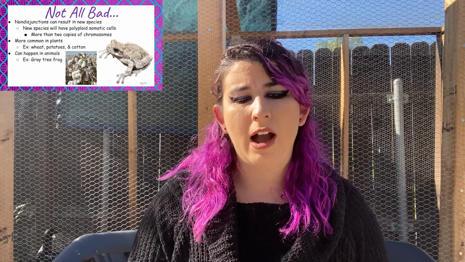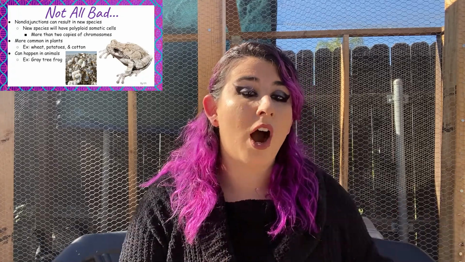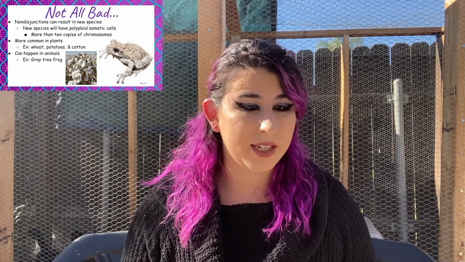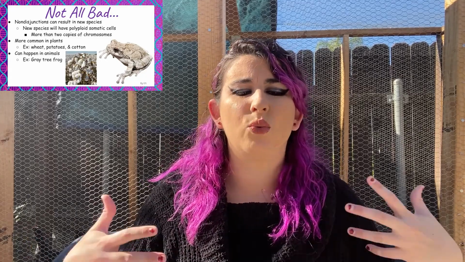The new species that does result from a nondisjunction will have what is known as polyploid somatic cells. So they're going to have more than 2 copies of chromosomes. This is more common in plant species. Some common examples are going to be things like wheat, potatoes, and cotton. So specifically in flowering plants that can fertilize themselves.